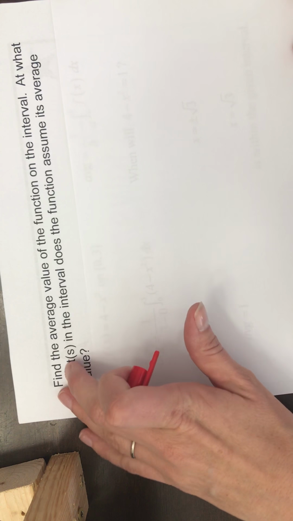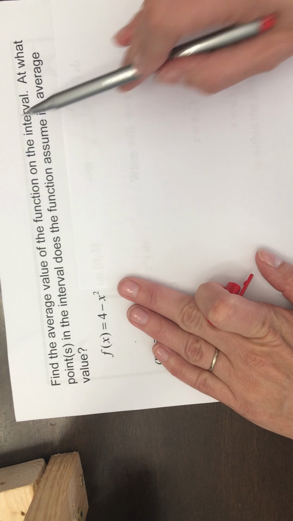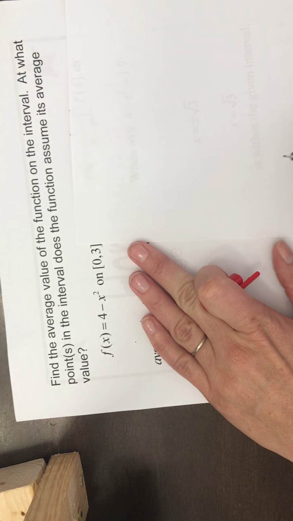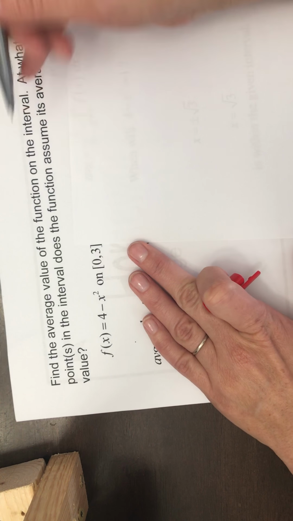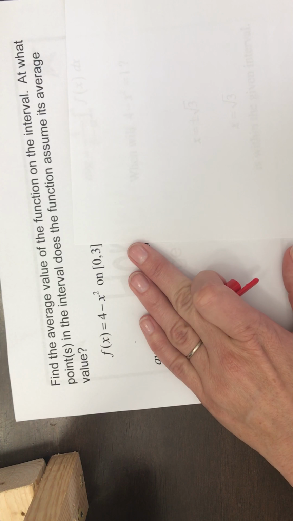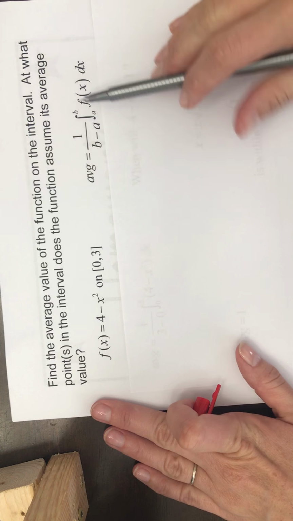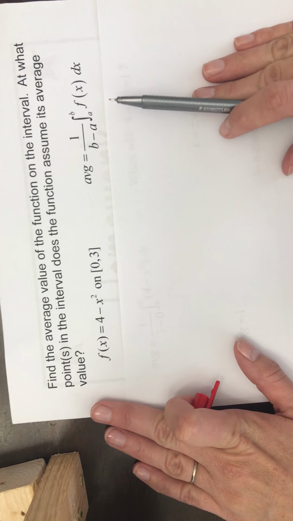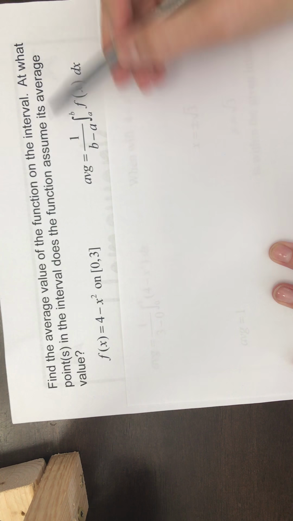This next one's real boring, no real world application at all. Okay, find the average value of the function, and this is the function right there. Find the average value of the function on the interval from 0 to 3. And then, at what point or points in the interval does the function assume its average value? Okay, so think about that for a little while. Here's the average value formula. So go ahead and apply the average value theorem, okay?